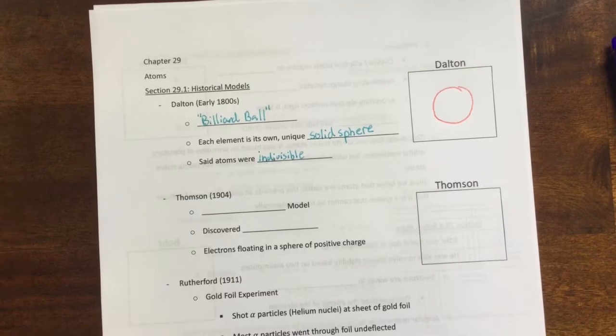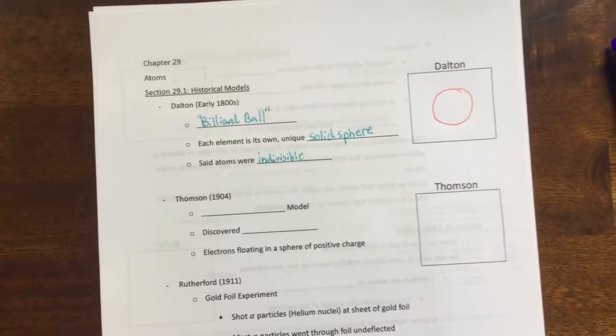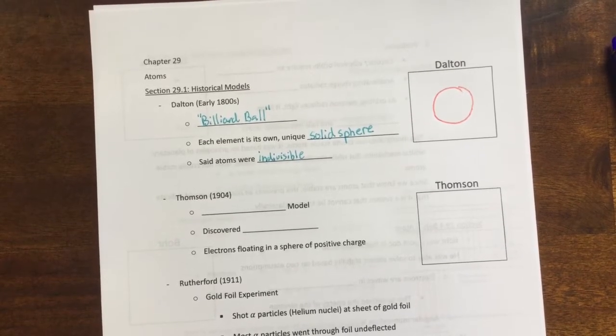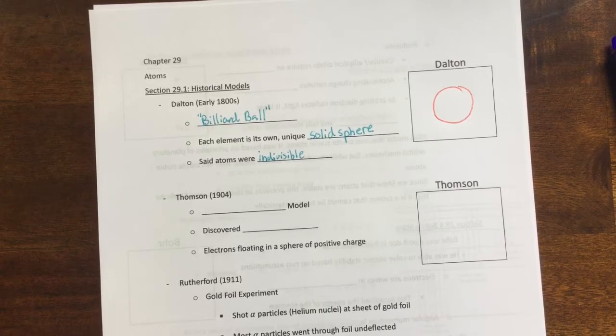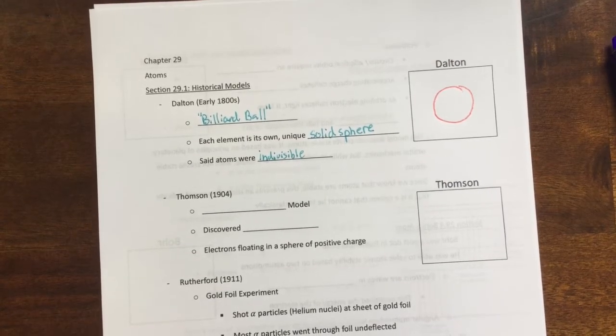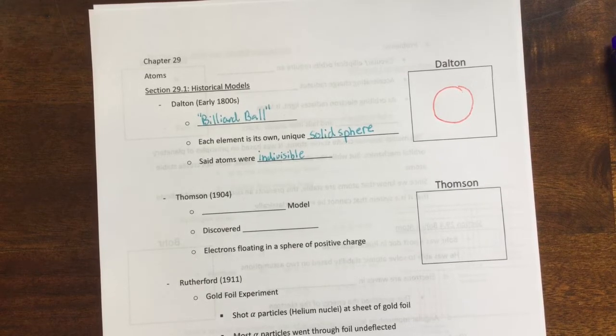This built on much earlier models from, I think it was ancient Greece or ancient wherever. The idea that things were made up of a very small thing that could no longer be separated. The idea was that they were all spheres, and different little spheres made up different things. So that was officially codified in the 1800s, and it's called the billiard ball model.